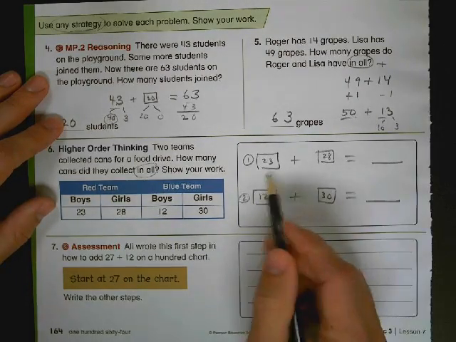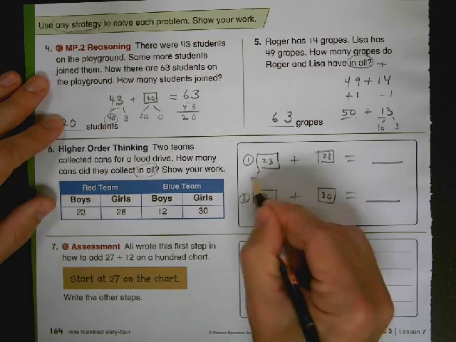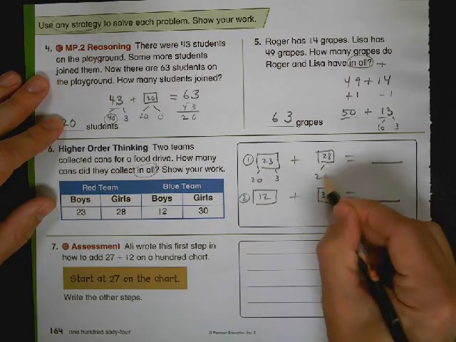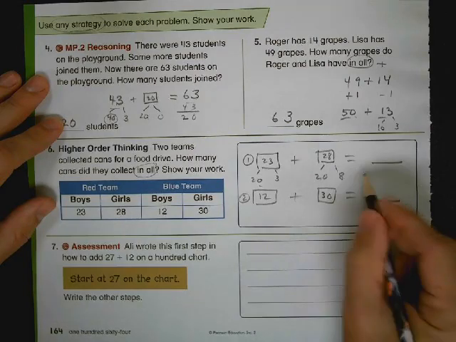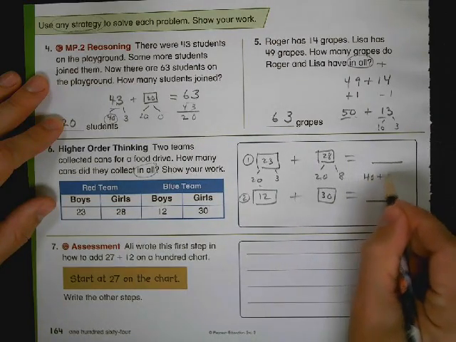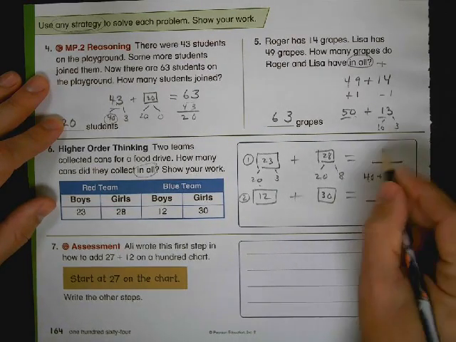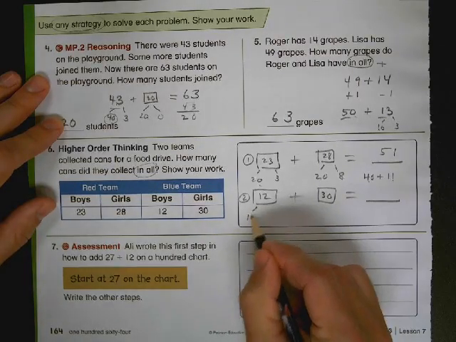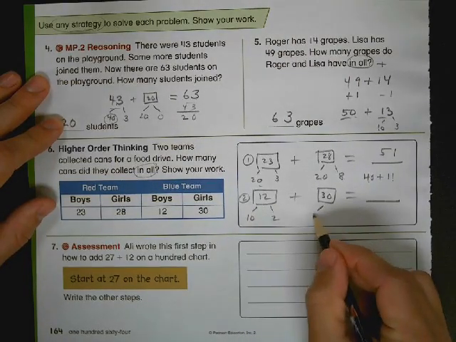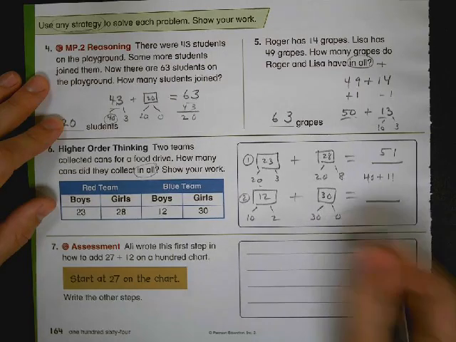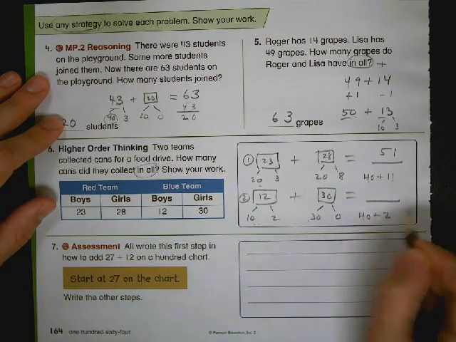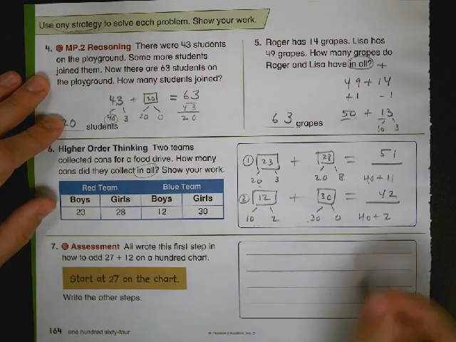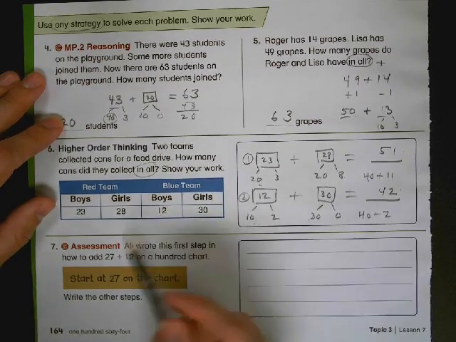Either one. For this one, I'll just break it apart. 20, 3, 20, 8, 20 and 20 is 40. 8 plus 3 is 11. So I got 40 plus 11. 40 plus 11 is 51. Break apart 10, 2, 30. 30 plus 10 is 40. 40 plus 2 is 42. My answers for the blue team and the red team.